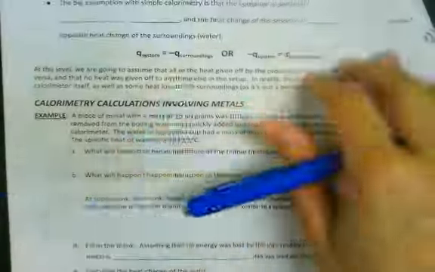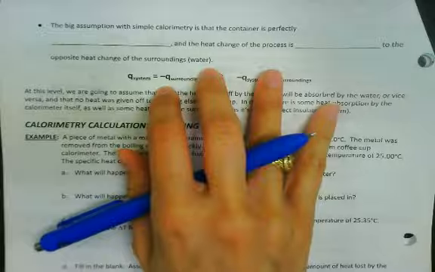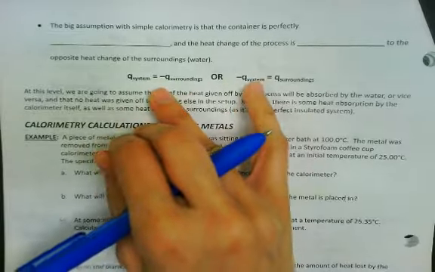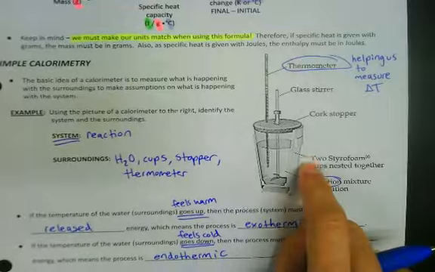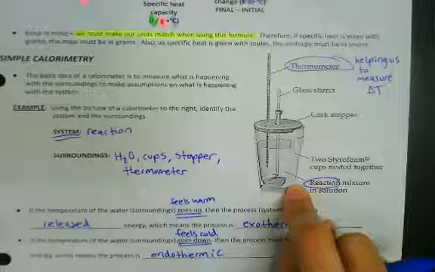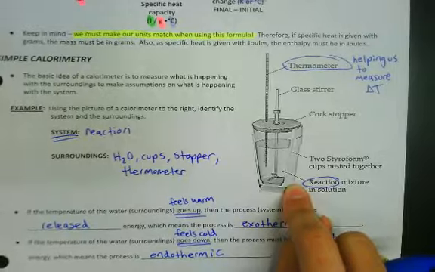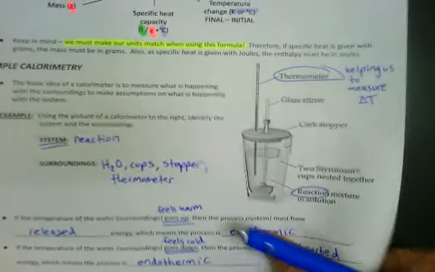So this last little bit we're going to write in and fill in before we start doing some calculations has to do with some assumptions we're going to make with our calorimeter. The calorimeter on our page over here is using some styrofoam cups. This is what I like to call a discount calorimeter. We're using some styrofoam cups and some little stoppers and so on, and it's not a lab grade one.